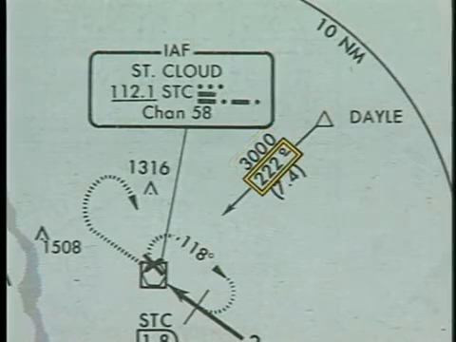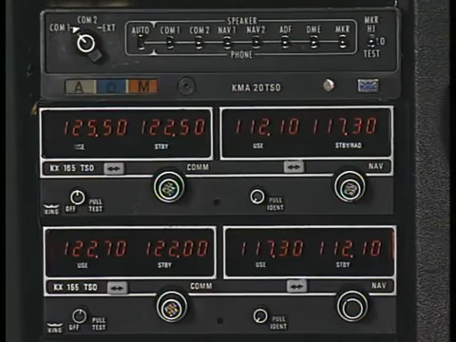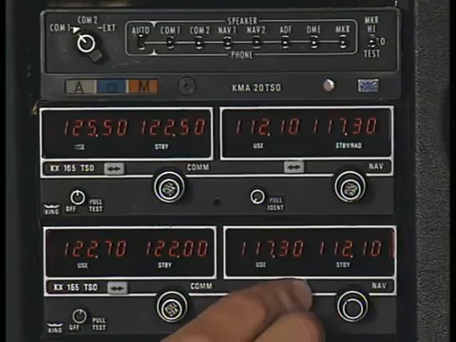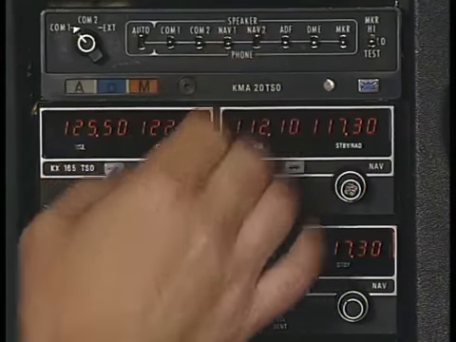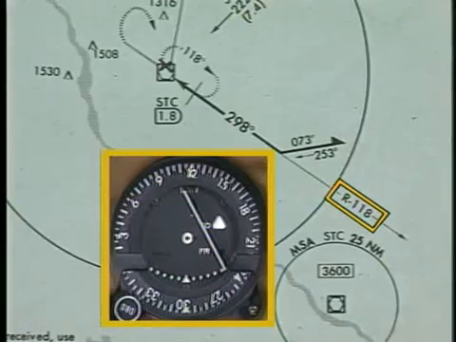Your inbound course to St. Cloud is 222 degrees. Once you're established on the course inbound to St. Cloud, and if your aircraft is equipped with dual VOR receivers, set both to the St. Cloud VOR and identify the station. In this example, the number 1 nav is being used to fly to the VOR, and the number 2 receiver is set to the outbound course from the initial approach fix.